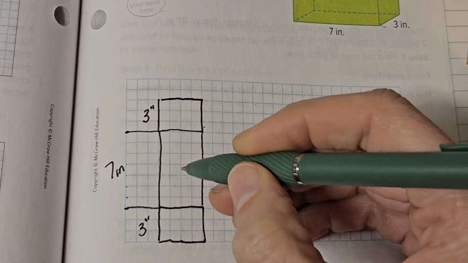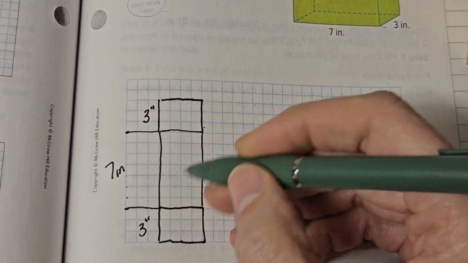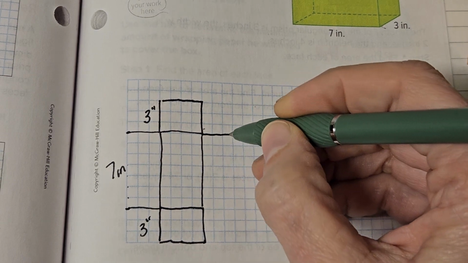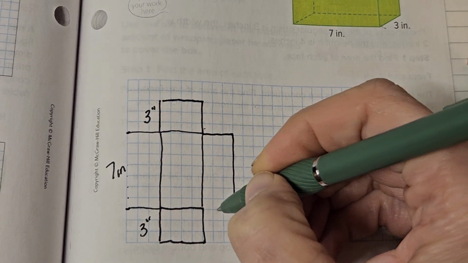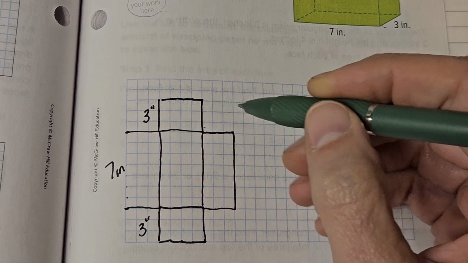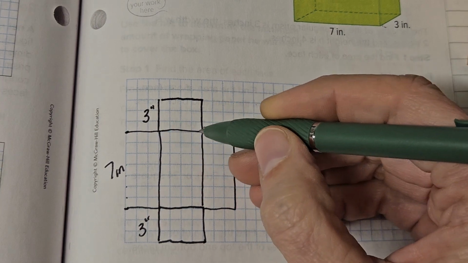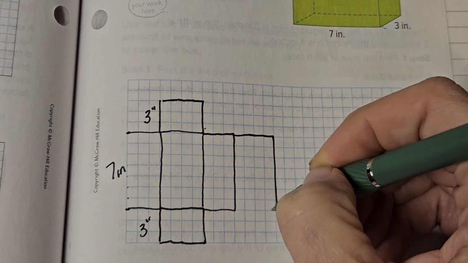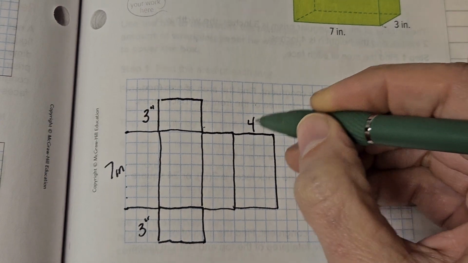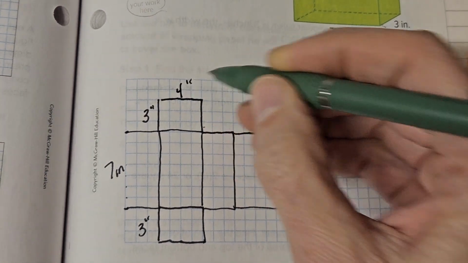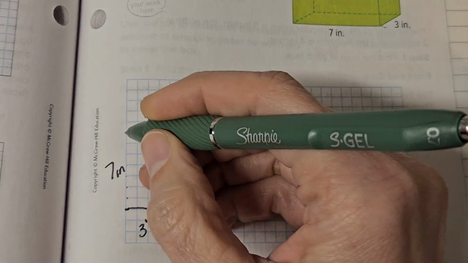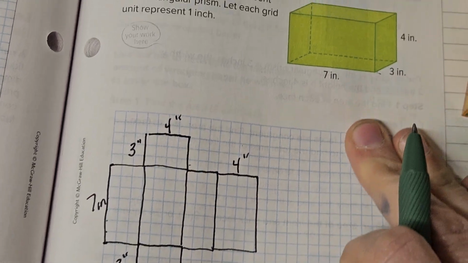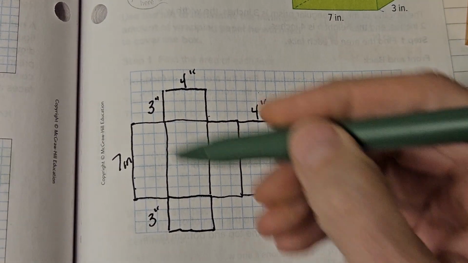This is the base and the top side. Another side. And then we need 3 inches, and another 4-inch one. And that would be the net. Oh, I should probably connect this part. That would be the net for this particular prism. And then we could find the areas.